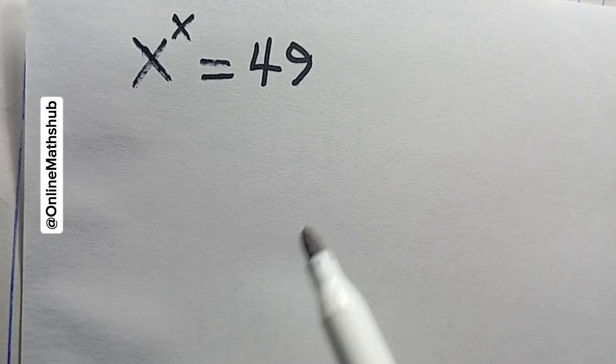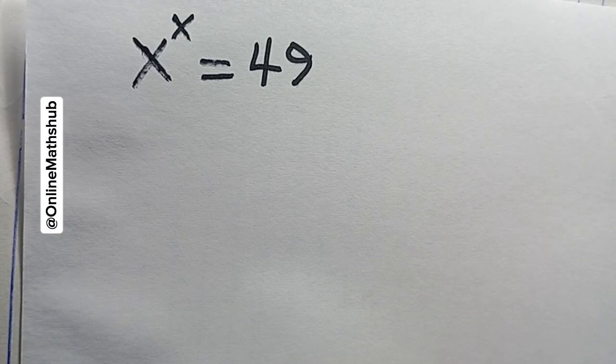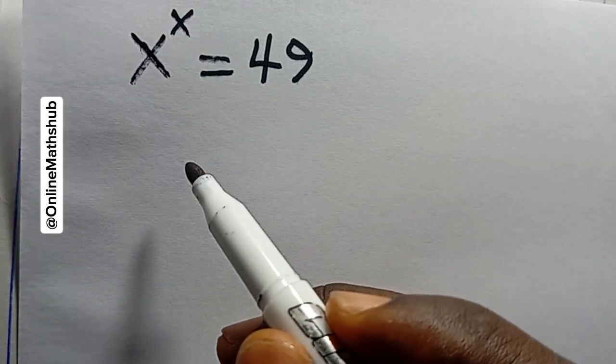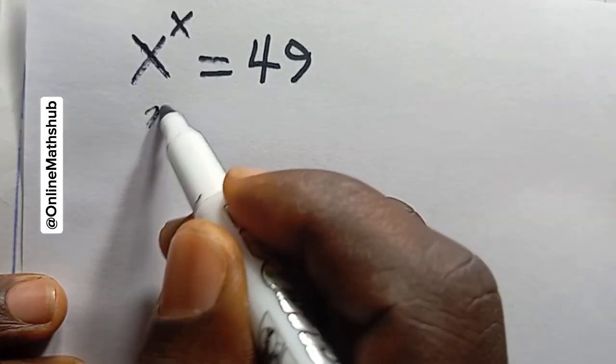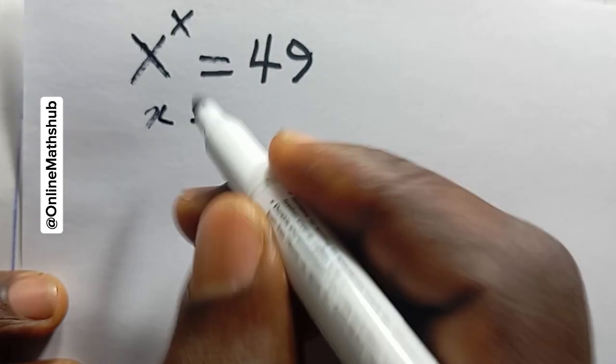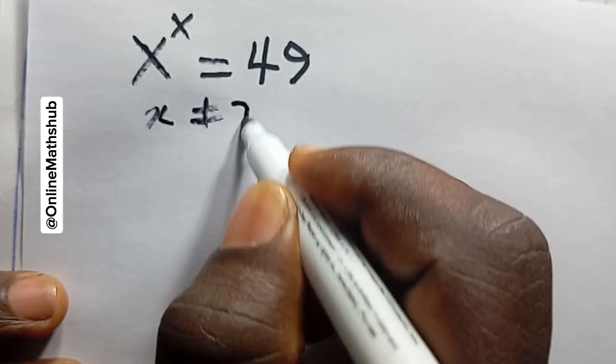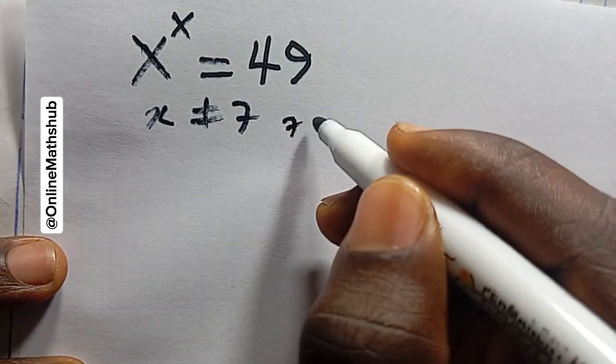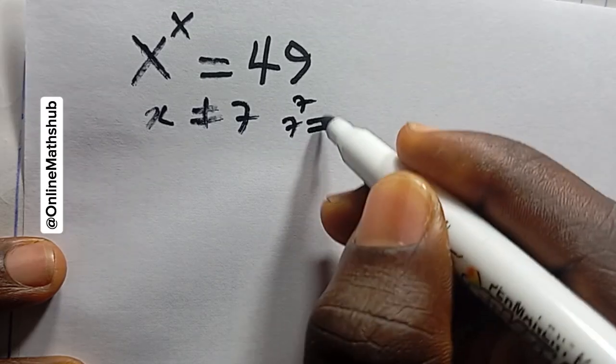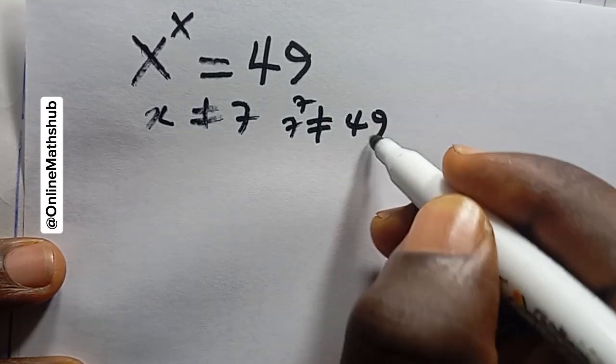We're going to be solving this equation. So this is x power x is equal to 49. What is the value of x that will satisfy this? Some people may think that the answer is 7, but of course x is not equal to 7. Why? Because 7 power 7 is not equal to 49.